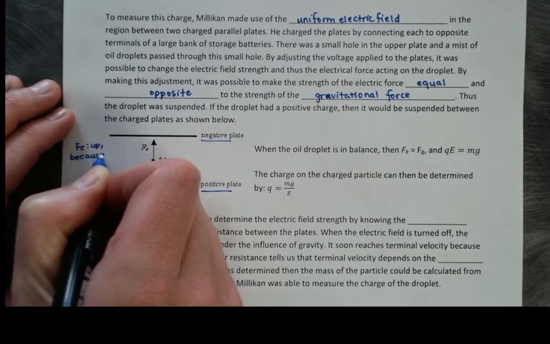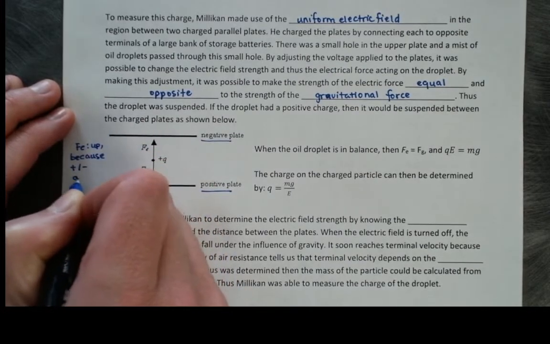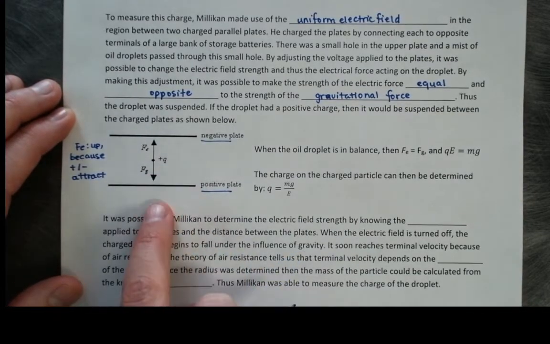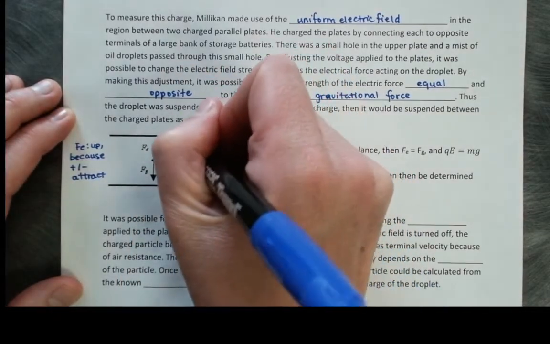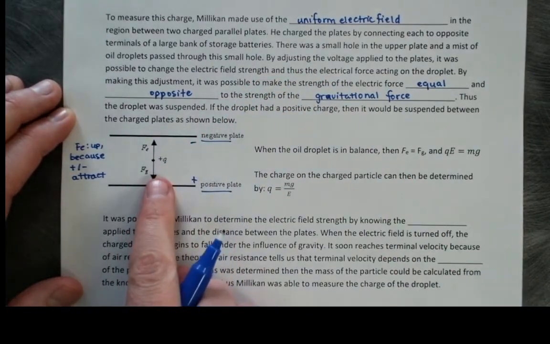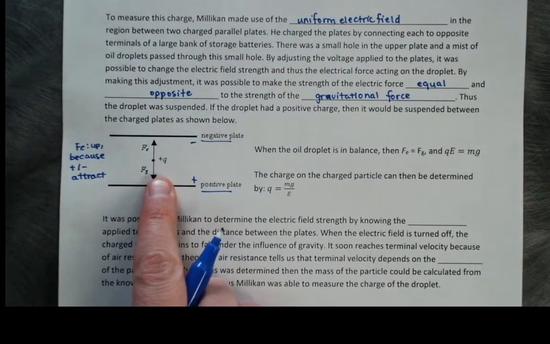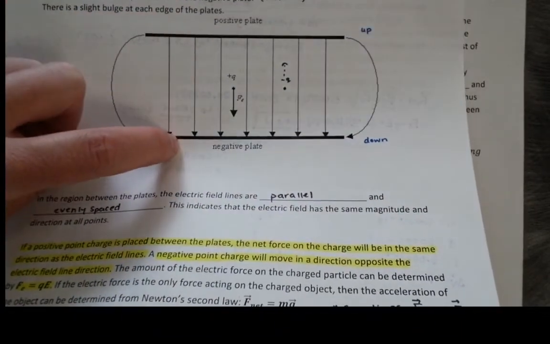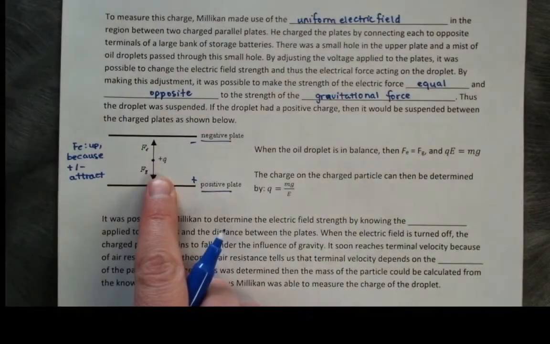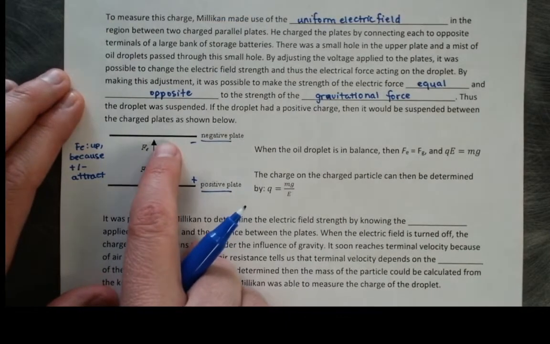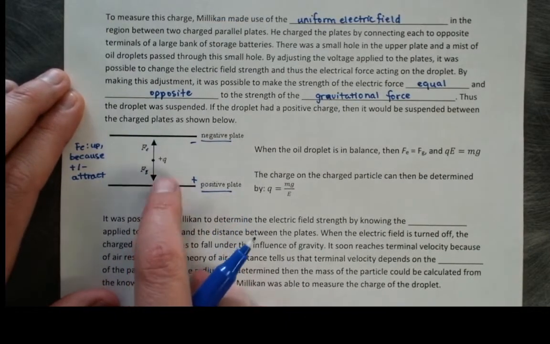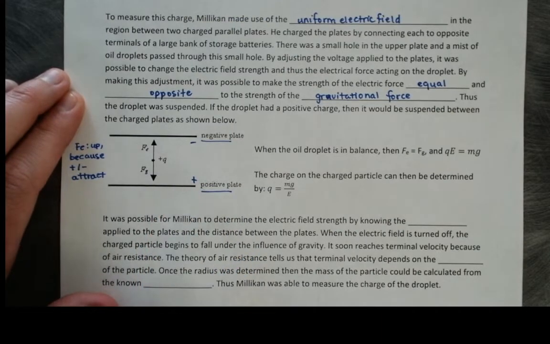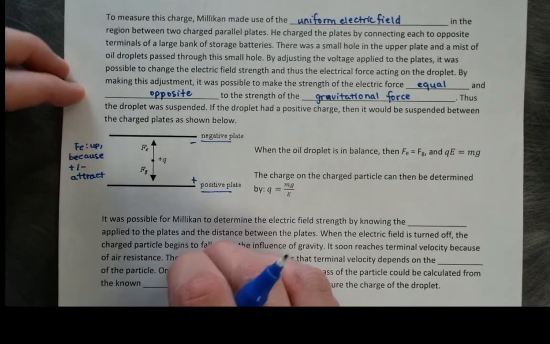because plus and minus attract. That positive particle doesn't want to come to the positive plate, right? This is negative, this is positive. So in that first example on the first page, the positive plate was at the top and the negative is at the bottom. We've just switched it. So that positive is attracted to the negative, right? But it's also being pulled down by gravity. So if he could make them totally equal to each other, it would be balanced.